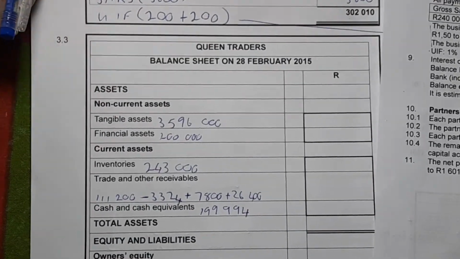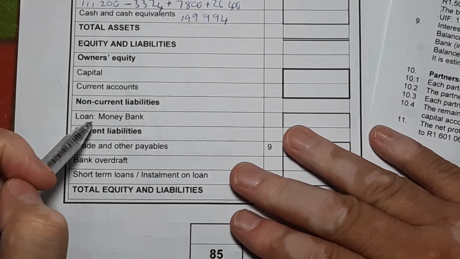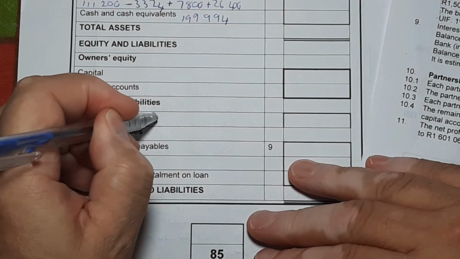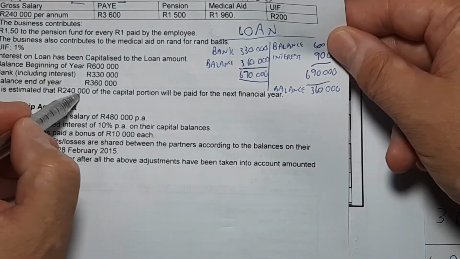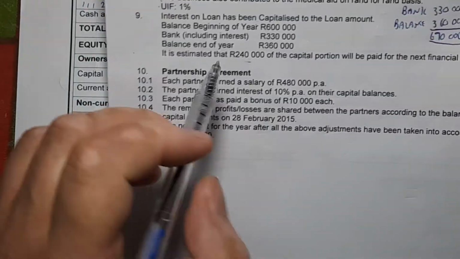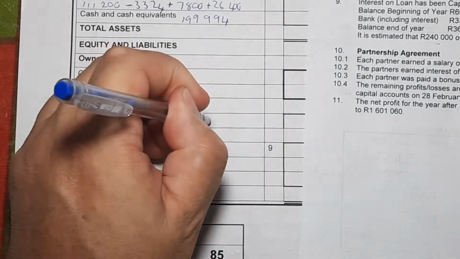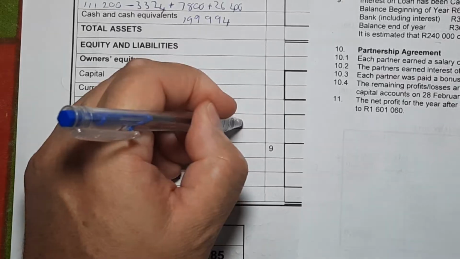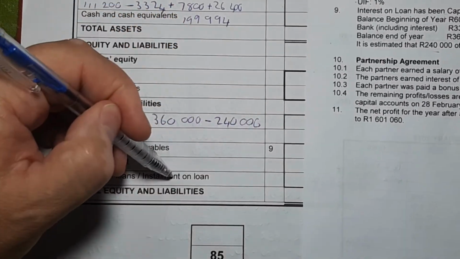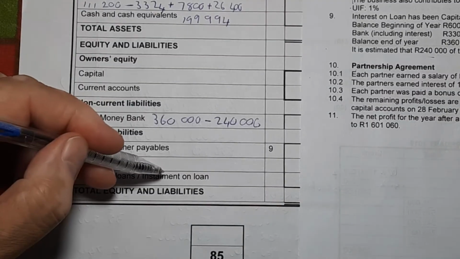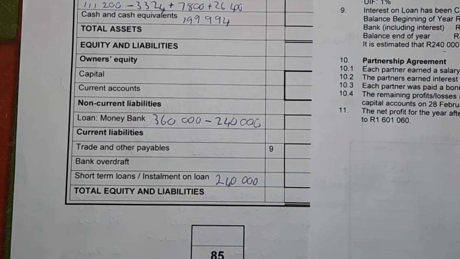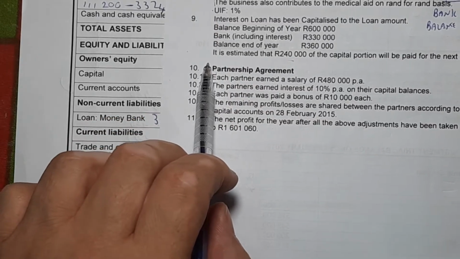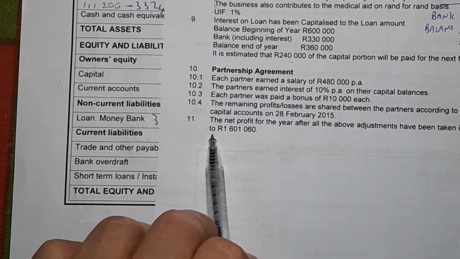Therefore, we can do the following. Our loan from the Money Bank, we can start off with 360,000, which is our balance brought down at the end of the year. They say, however, 240,000 is payable within the next financial year, so we have to subtract 240,000, and we have to add that to the short-term loans or instalment on loan, 240,000. The partnership agreement, all of this we dealt with in the previous question.